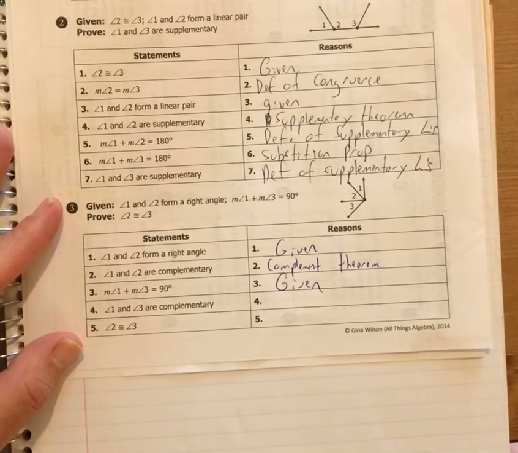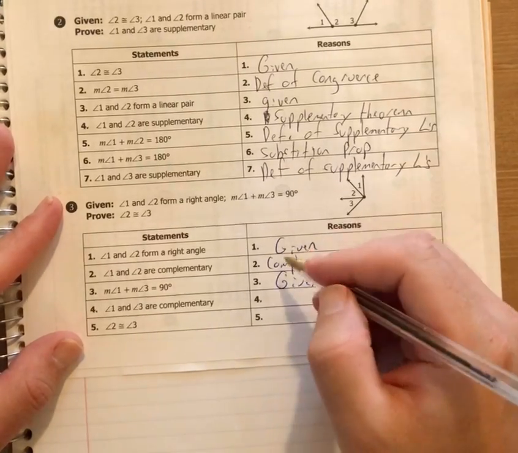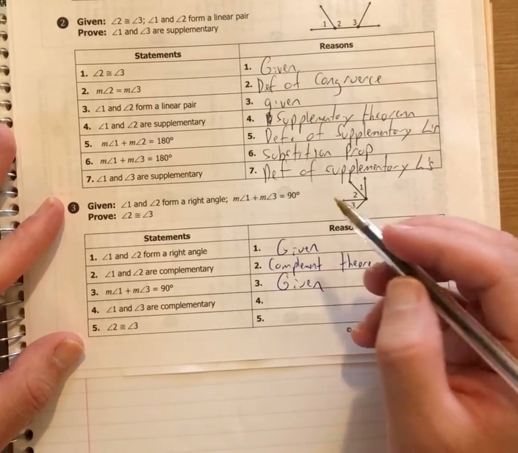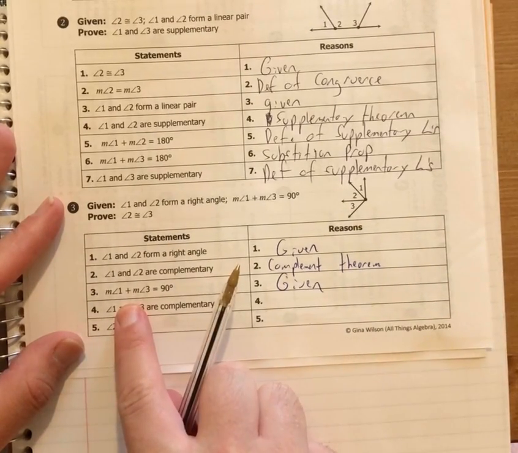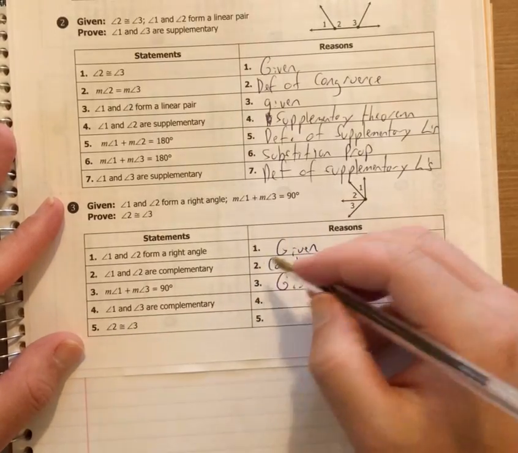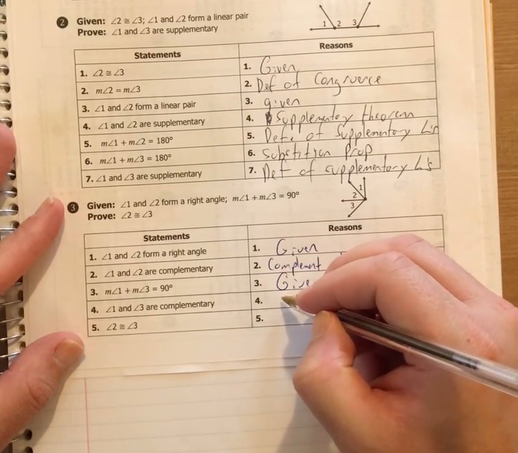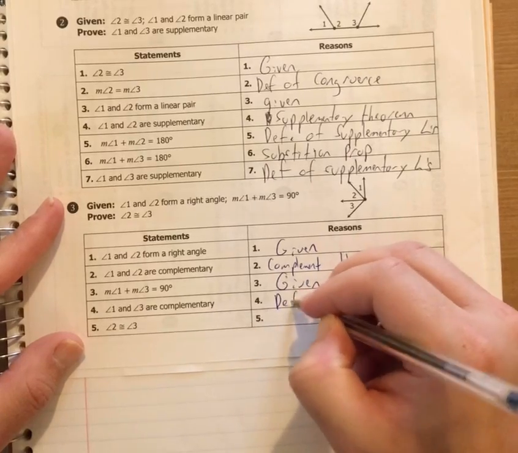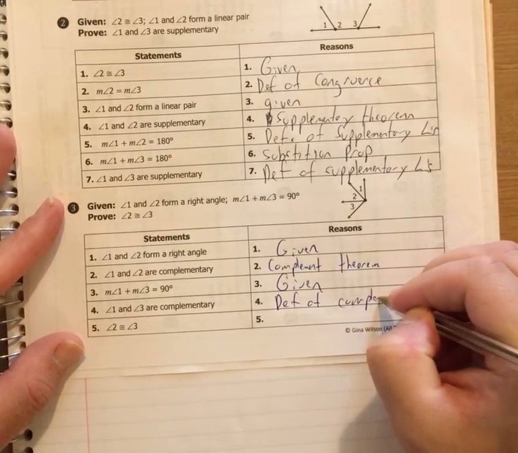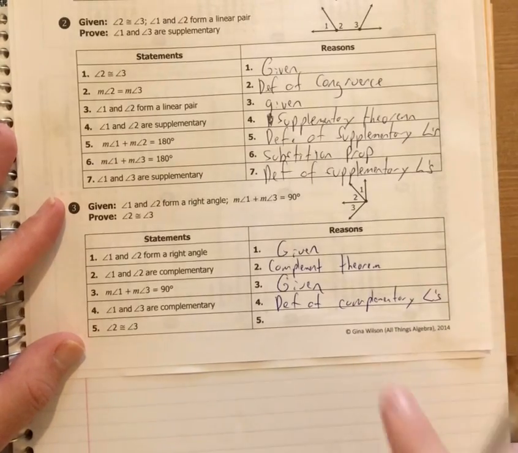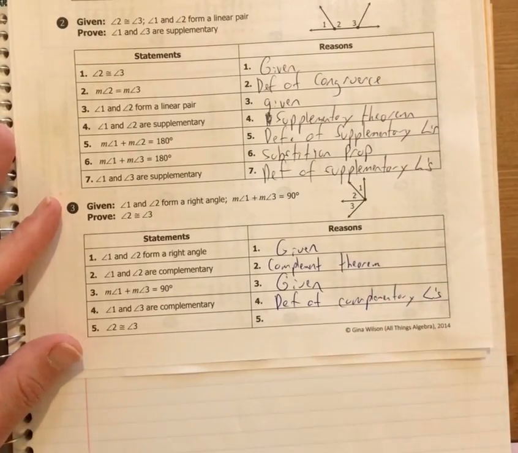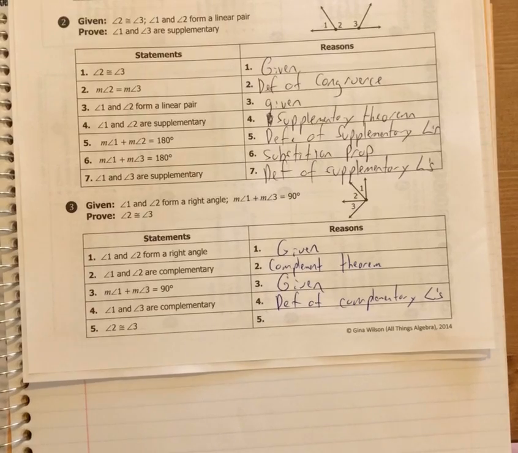Complement theorem says if two angles form a right angle, then they are complementary. It doesn't work in reverse. We don't know if two angles are complementary, we don't know if they form a right angle. They could be away from each other, non-adjacent. All right, then we have 1 and 3 are 90 degrees. That's given. 1 and 3 are complementary. That is the definition of complementary angles. When you're trying to figure this out, look at the difference between the complement theorem and the definition of complementary angles, okay? Once you see the differences, it'll help you understand the complement theorem a little bit better.